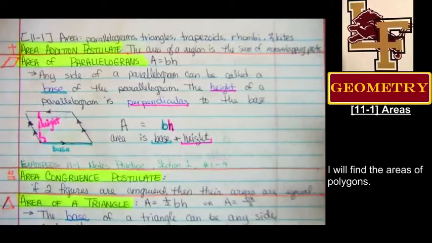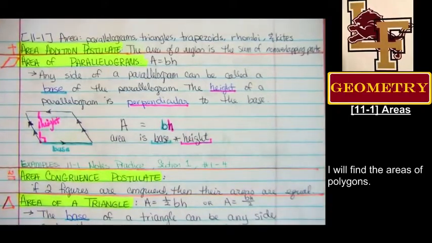So we're working on area, our first run on area. We did area a little bit at the beginning of the year, so we're just bringing it back and reminding you guys. There's two new things to add about area.